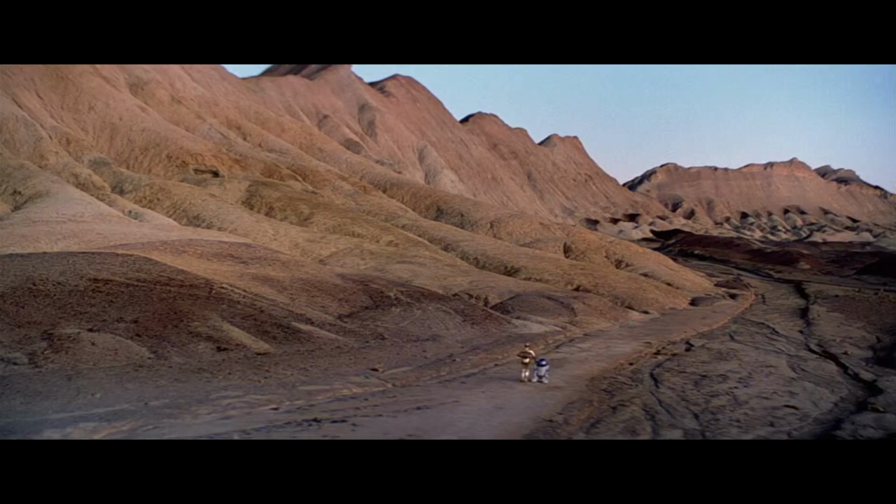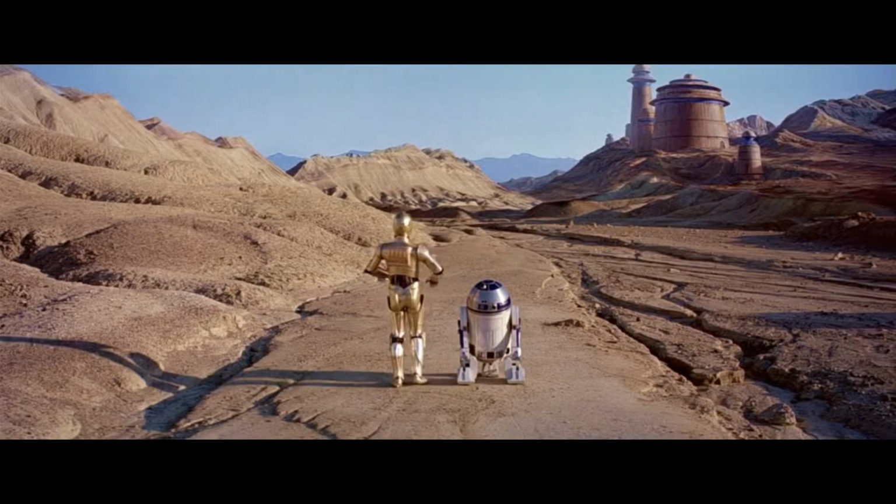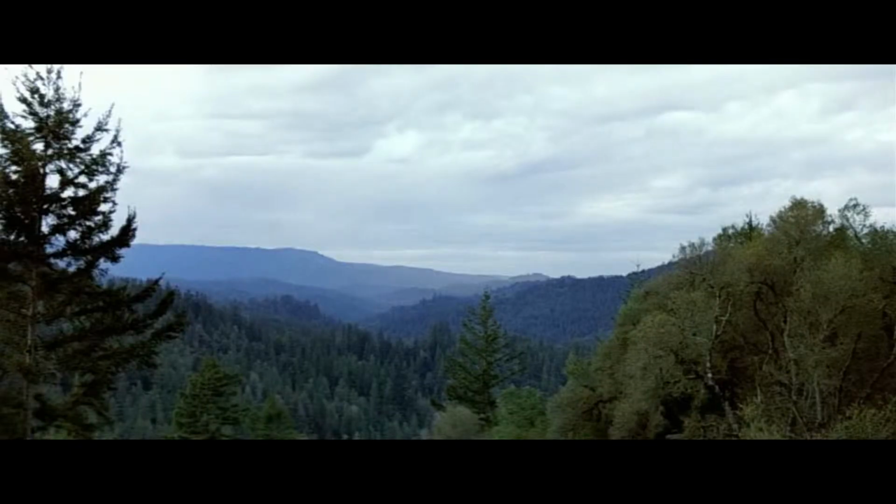Here are just some examples. In this scene where R2-D2 and C-3PO are walking through the Tatooine desert, the path they are taking extends far into the distance, leading to multiple vanishing points. This is also shown during the establishing shots of Endor.